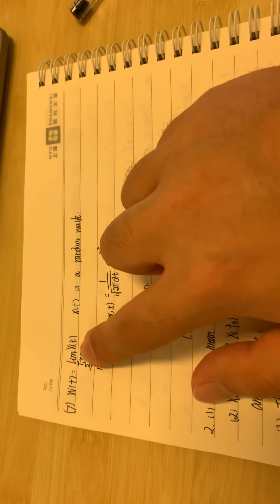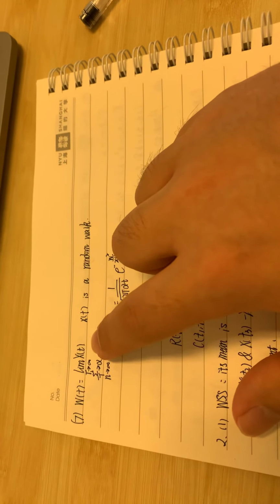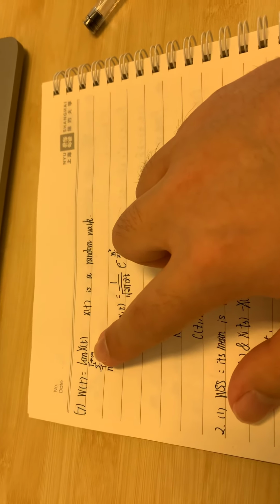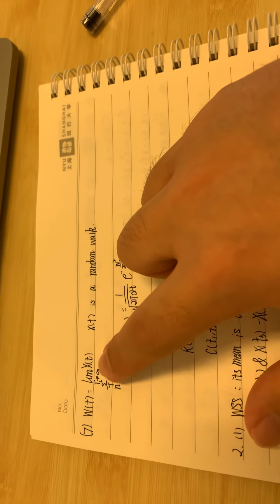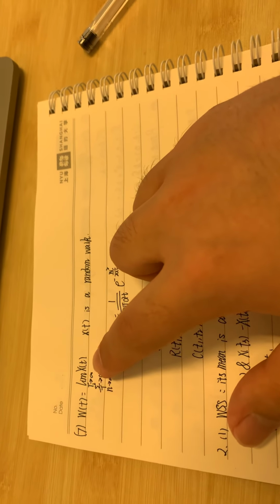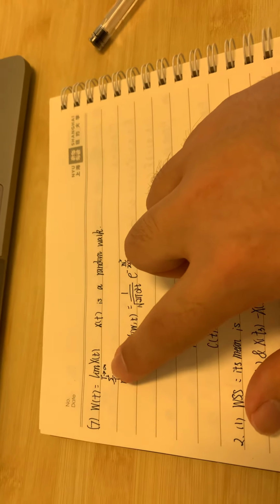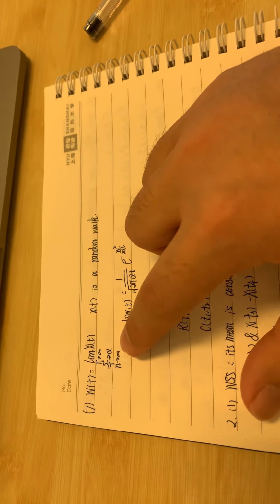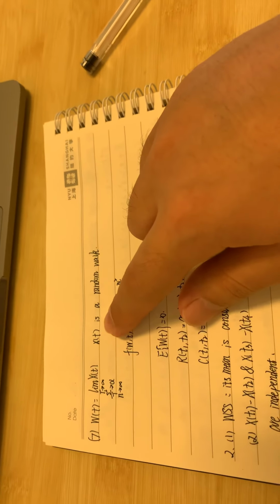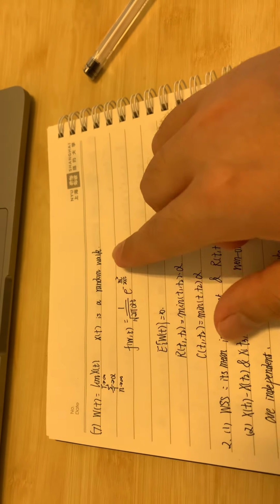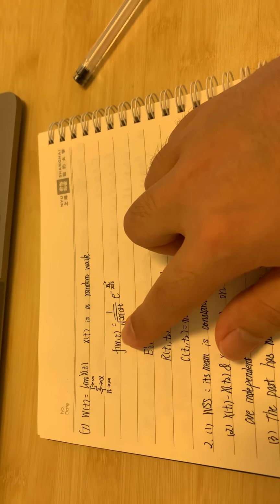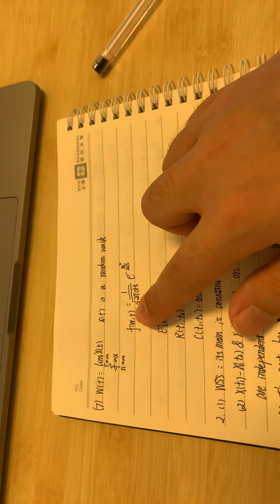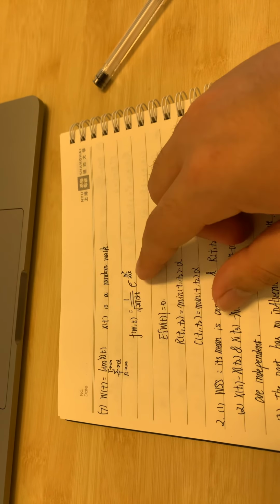We have the Wiener process X(t), which is the limit as n goes to infinity of a random walk, where X(t) is a random walk, and we have the probability mass function like this.